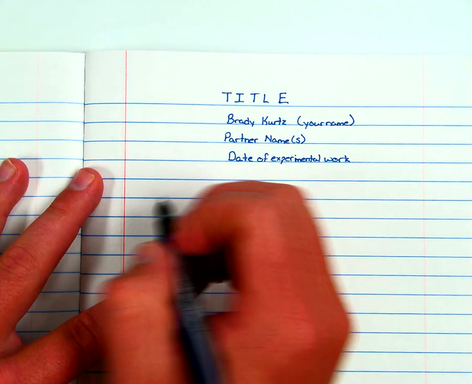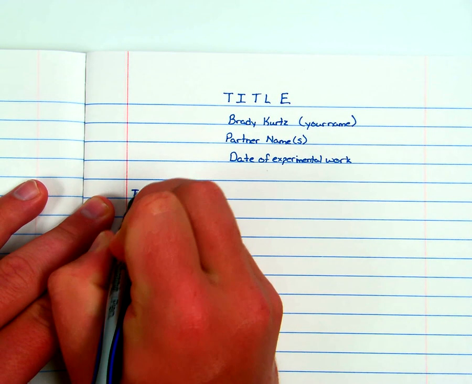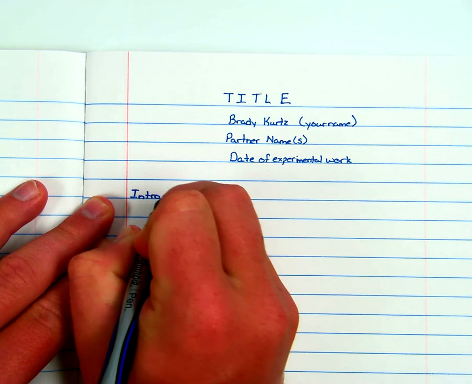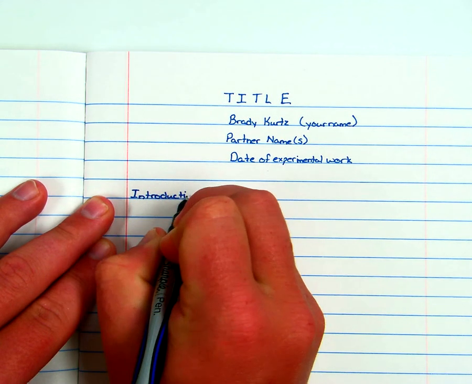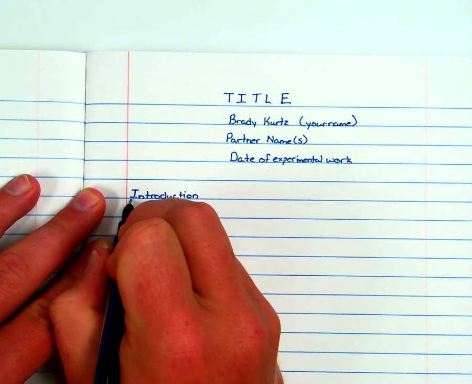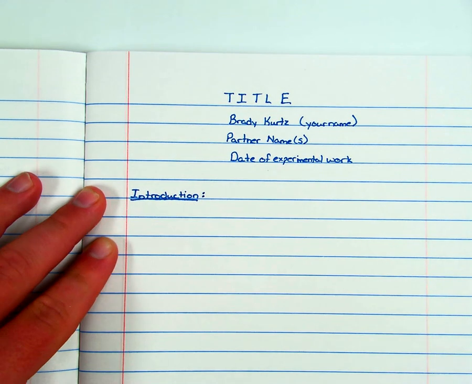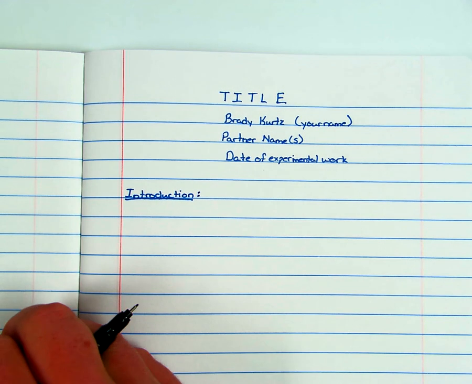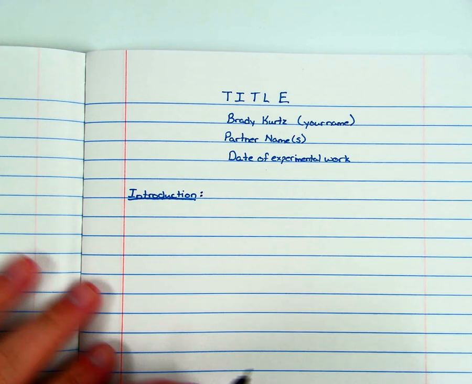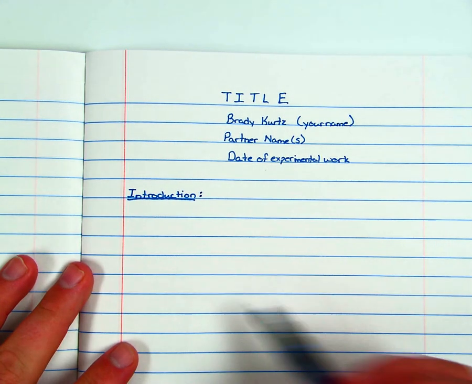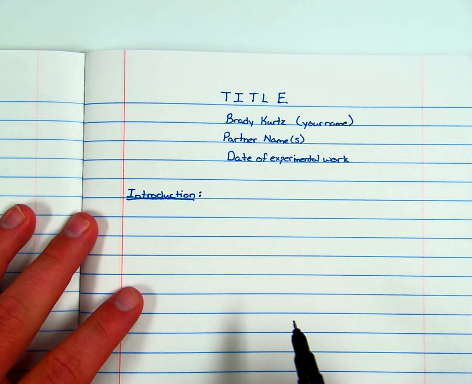The next thing we write is the introduction. Now, you have gotten a handout of examples, or at least an example of all this stuff, so I'm not going to write a whole example here. I'm just going to summarize what it is that these things contain.